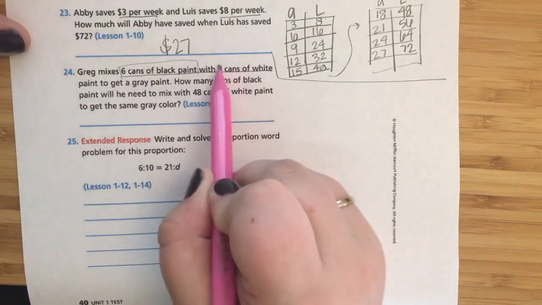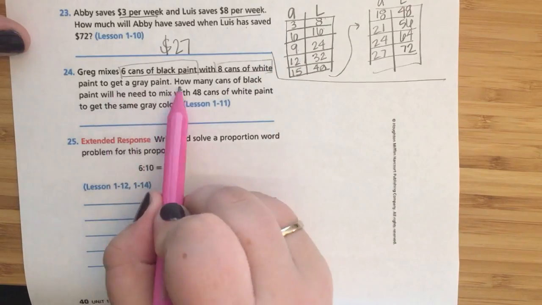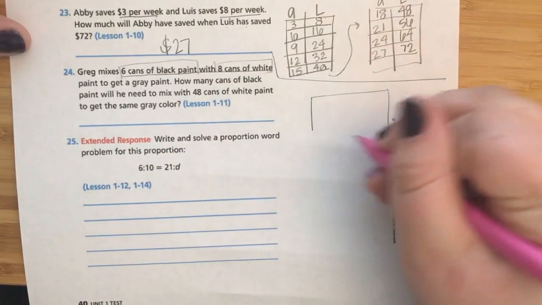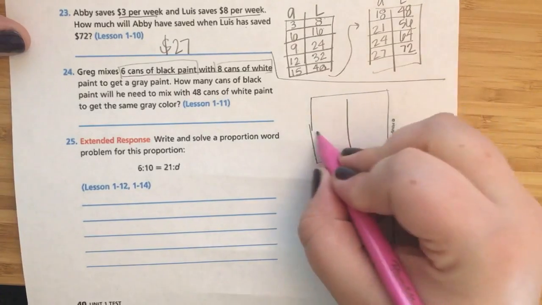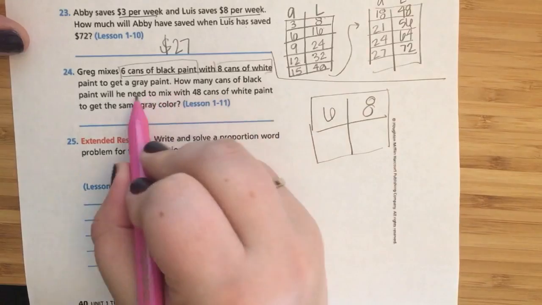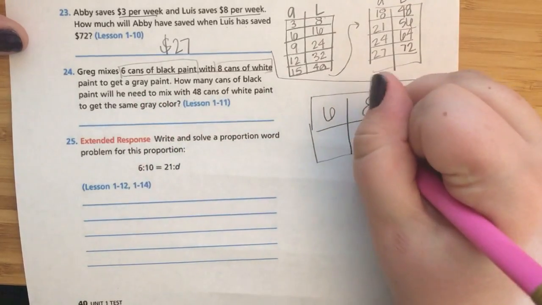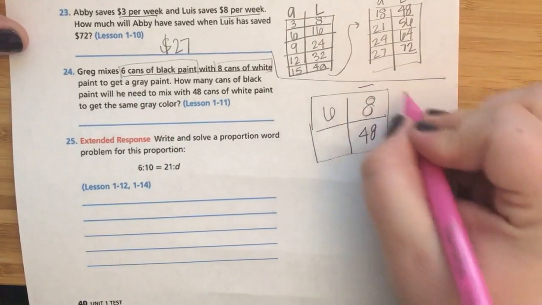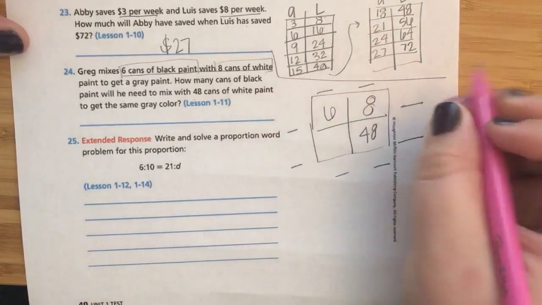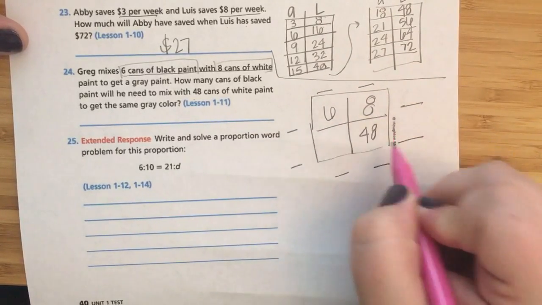So Greg mixes 6 cans of black paint with 8 cans of white paint to get gray paint. How many cans of black paint will he need to mix with 48 cans of white paint to get the same color? I solve it with a factor puzzle. My 6 for the black paint to the 8 for the white. I leave the square under black blank, and I put the 48 for white.